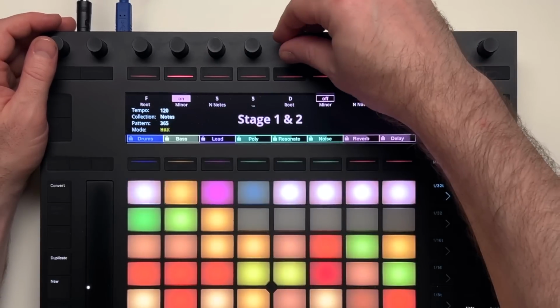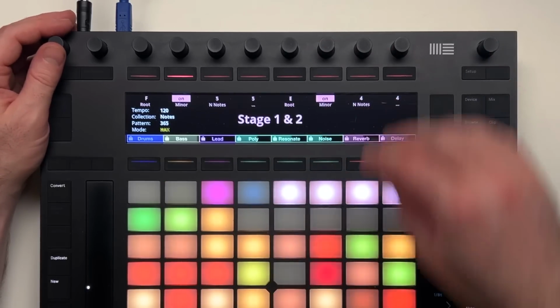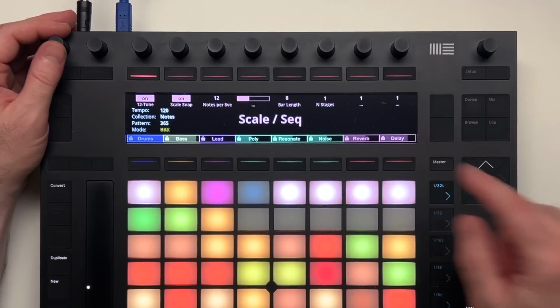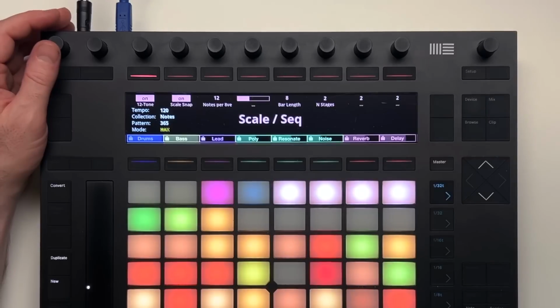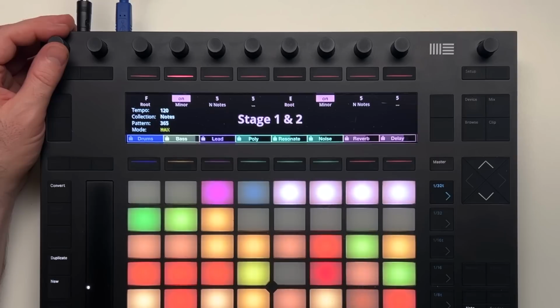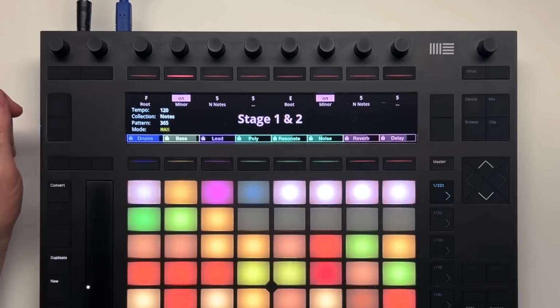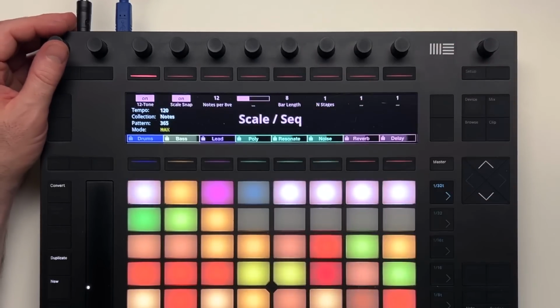But let's introduce another note. Well, tell you what, let's go to E minor, because that's going to be really obvious when you hear that change. And we set the stages to 2. So you can hear it going between F minor and E minor. But let's keep it on 1 chord for now.